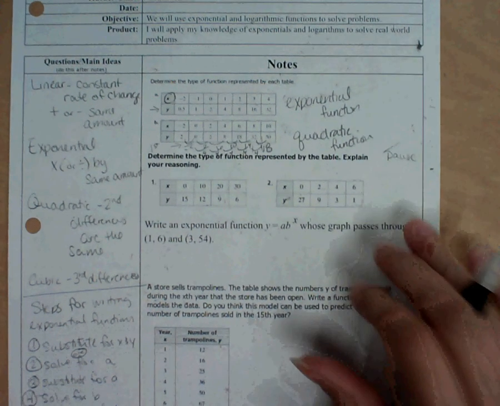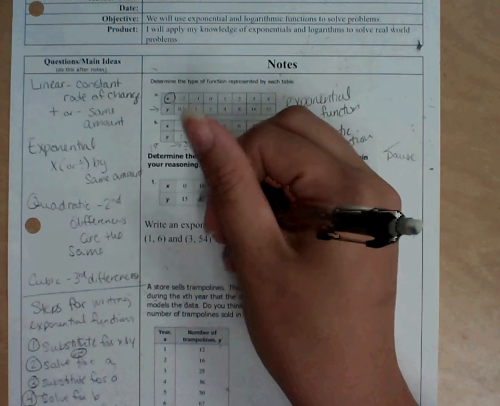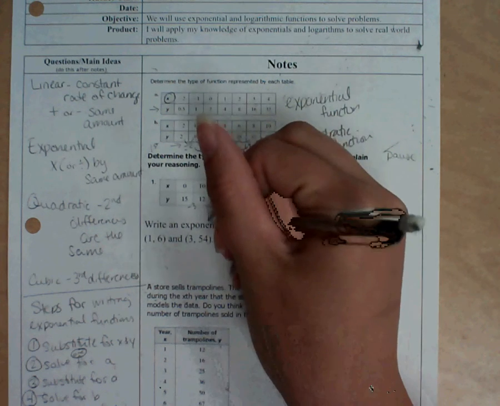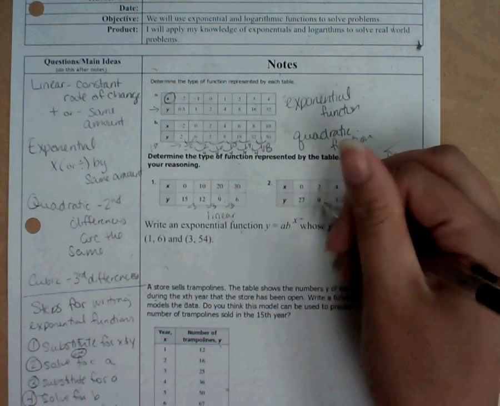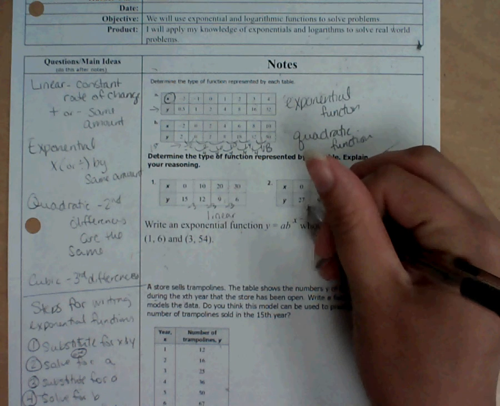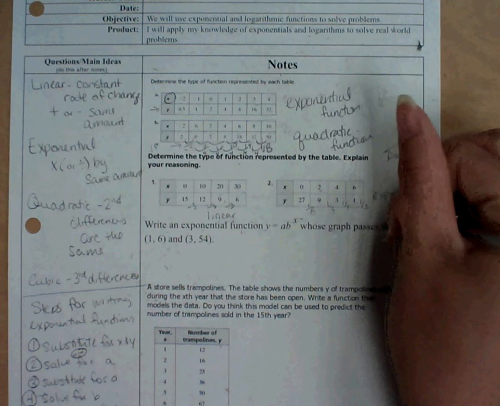Alright, number 1, you are going up by the same amount each time on the x's, and the y's subtract 3, subtract 3, subtract 3, so this is linear. Over here, x's go up by the same amount each time. The y's are dividing by 3 or multiplying by 1/3. Because they're multiplying or dividing by the same amount each time, that is an exponential.